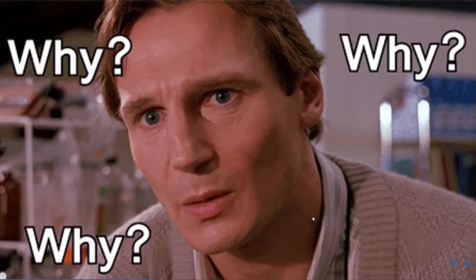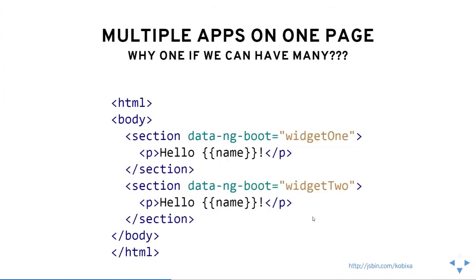So again, why? That's one reason: we can have multiple apps per page. The standard way, when you do ng-app, you cannot have multiple ng-apps on one page. This will not work; Angular will prevent it. Although Angular is prepared for something like this.